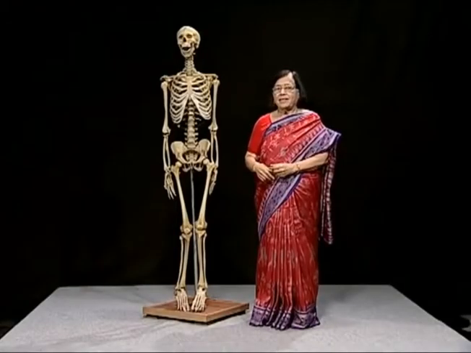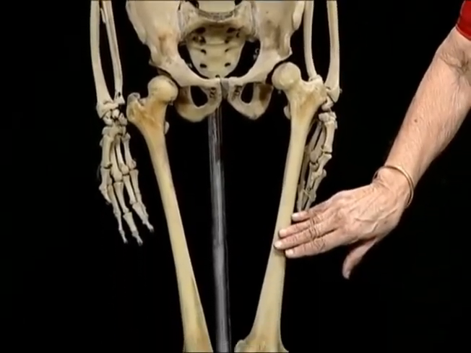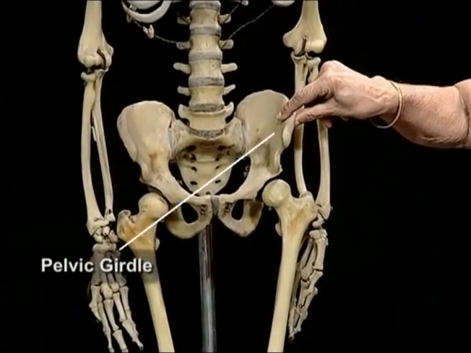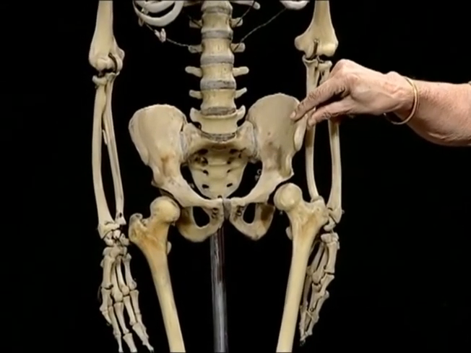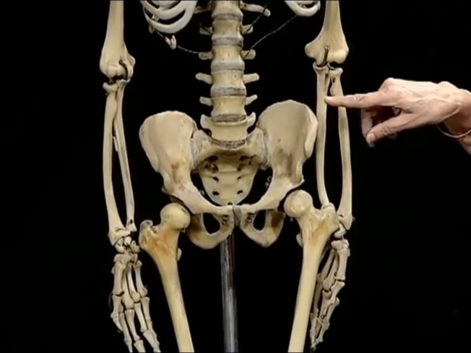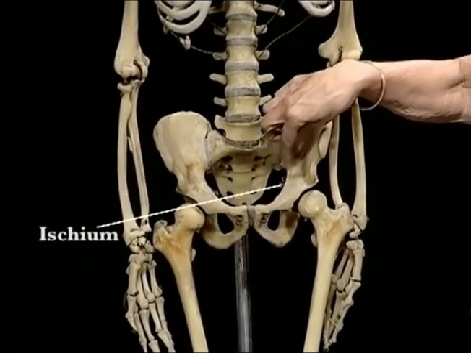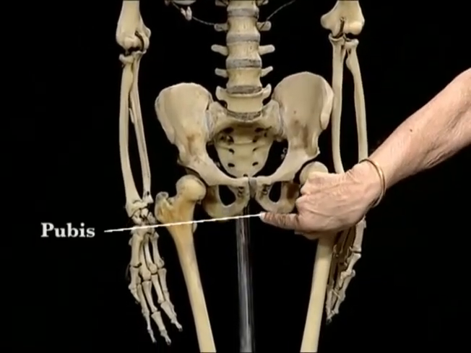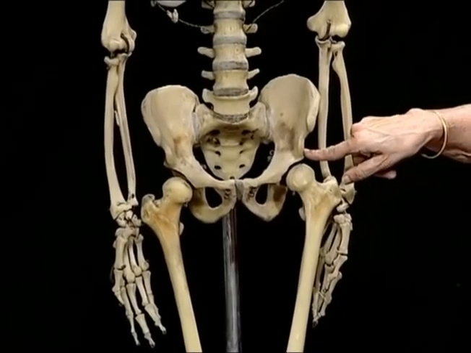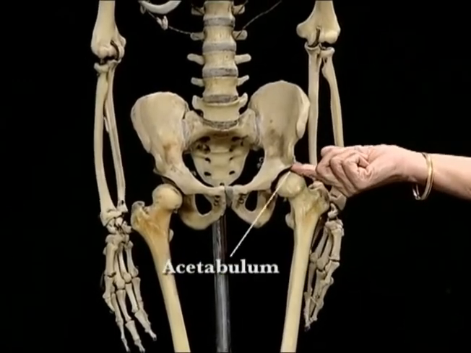Children, now we will discuss about the pelvic girdle and the hind limb or leg bones. This is pelvic girdle. Pelvic girdle also has two halves, the right and the left, equal halves for two legs. Each half has 3 bones, ilium, ischium, pubis, and 3 join at one point, and that point has a depression called acetabulum.